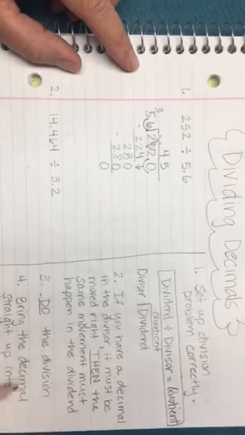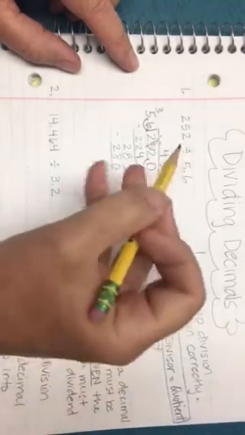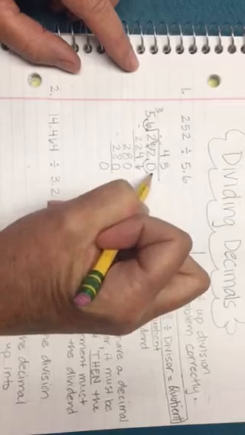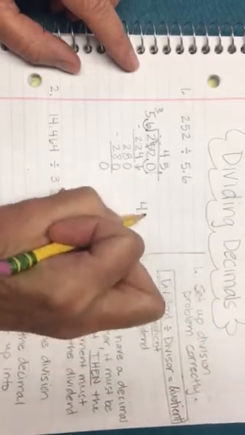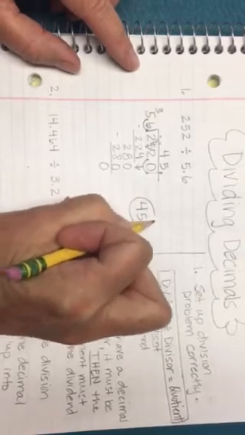Now step 4 does tell me to bring the decimal straight up from the divisor. So my decimal is right here, so I'm going to bring it straight up. So my answer is 45. My quotient is 45.